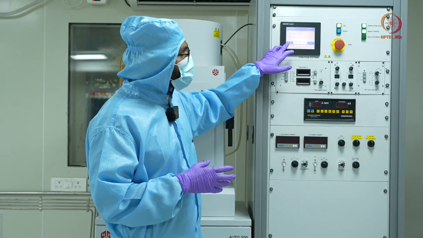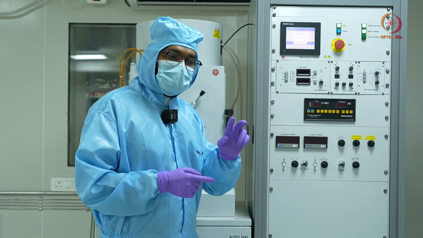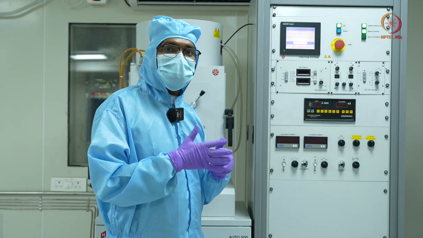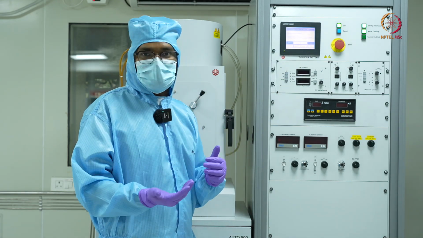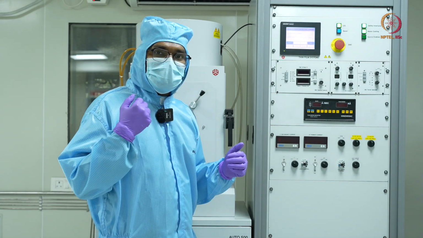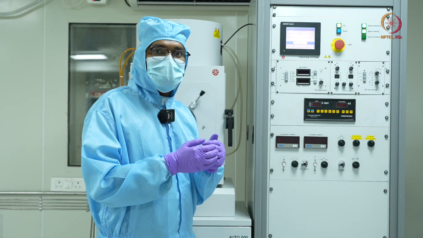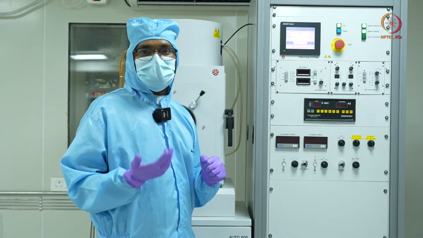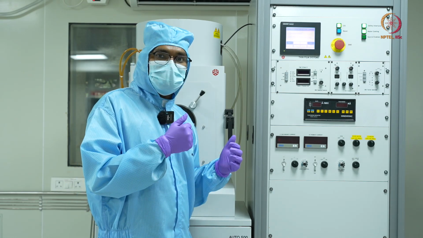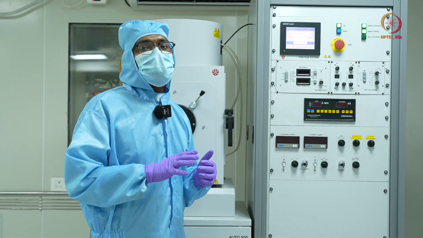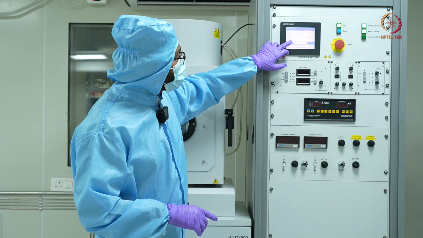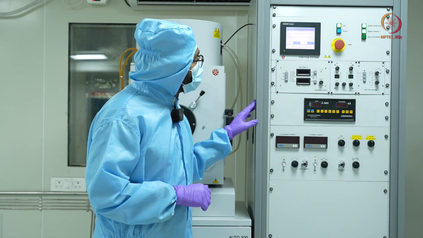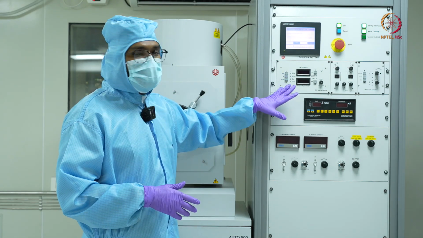So here what start means, I'll start the pumps. So we'll see that there are two kinds of pumps in a short while. And there is this vent. Vent means right now my chamber is in evacuated conditions. When I press on vent, atmospheric gases will start going in, and it will come to atmospheric pressure, and I'll be able to open the door of my chamber. Right now, since it is in vacuum, there will be a lot of pressure. It is not possible to open the door. So I'll just click on start. Now the pumps will start running.